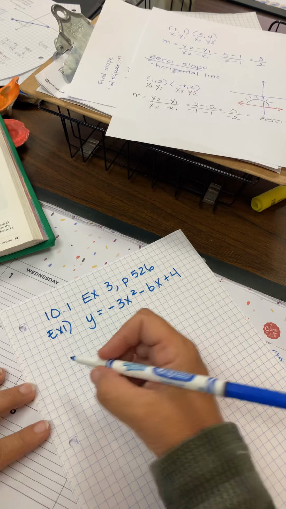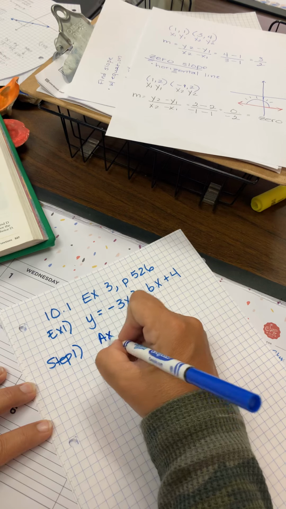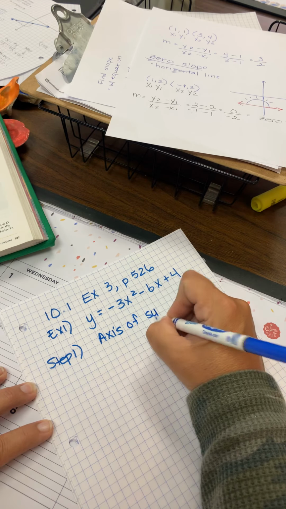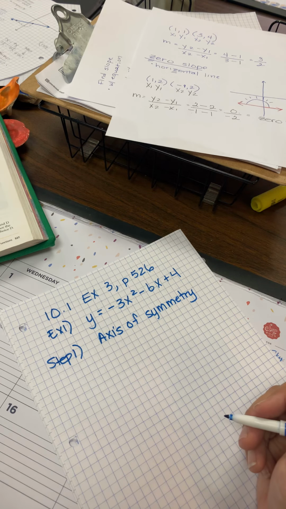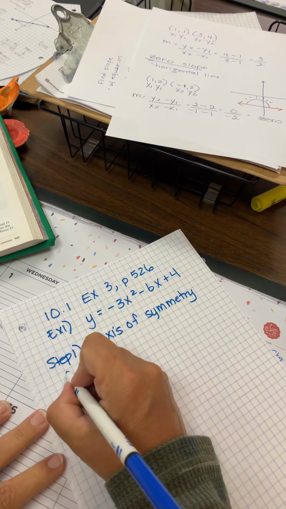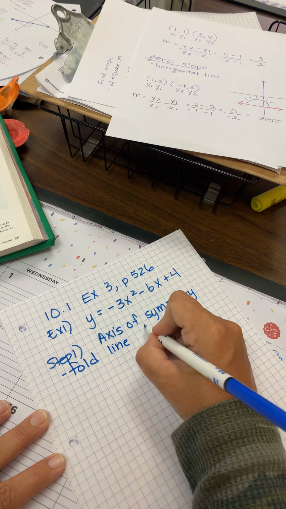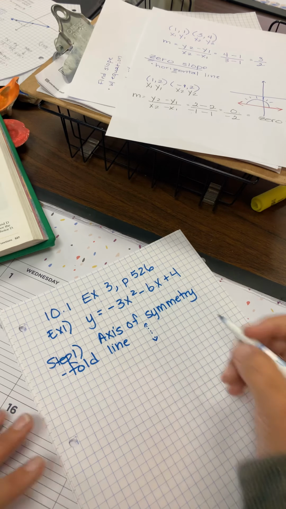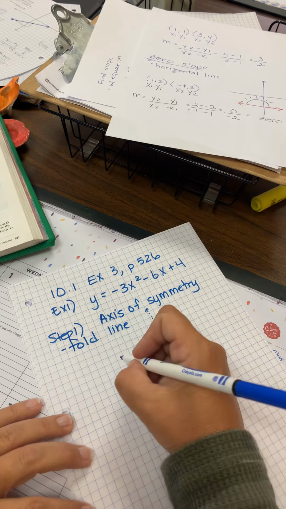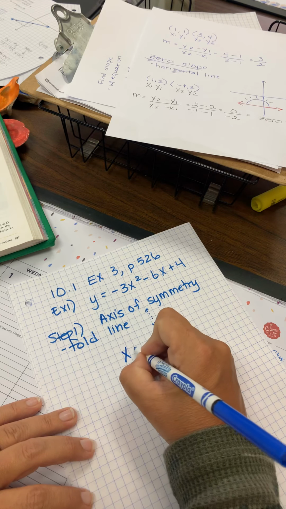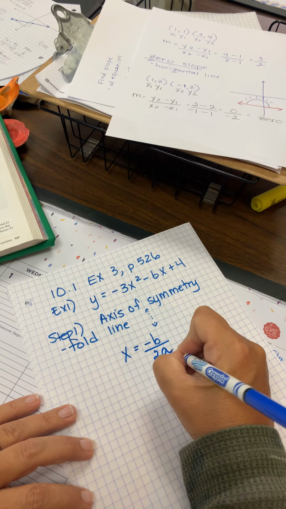So in order to graph it, step 1 is we have to find the axis of symmetry. So first of all, the axis of symmetry is known as the fold line, meaning it's that dotted line that's going to go down your graph. So that's what we're trying to find. So the equation is x is equal to negative b over 2a.